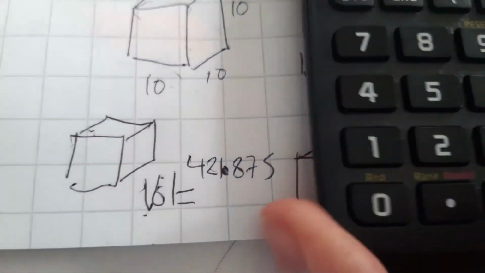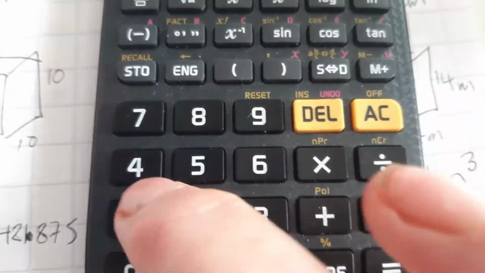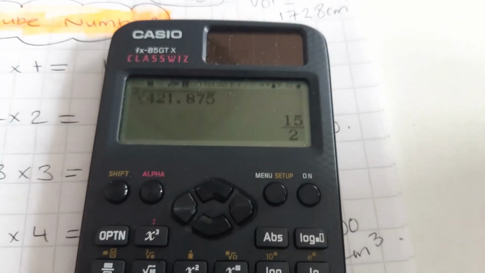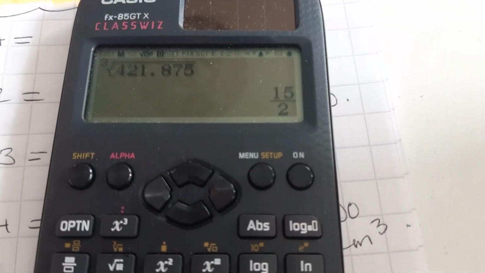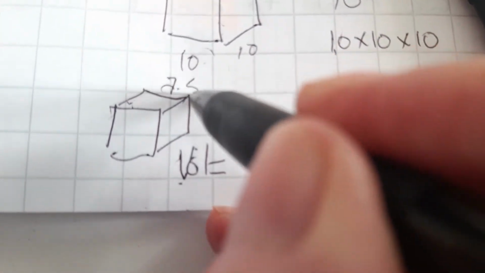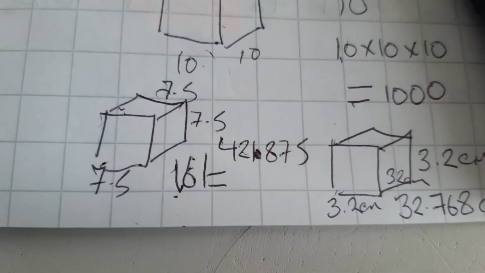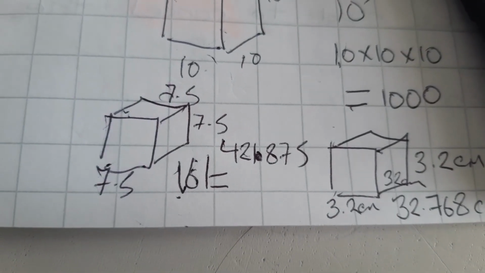You literally just shift, cube root, 421.875, and get 7.5. So this cube that I've just drawn, each side is 7.5, and it'll be meters or centimeters or millimeters, whatever the unit is. Okay, I hope that helps.